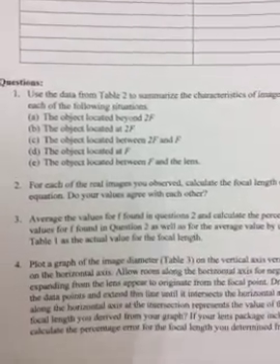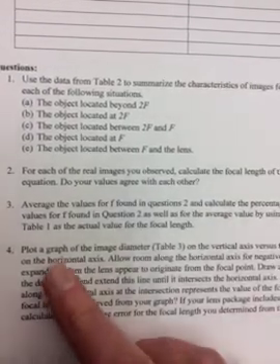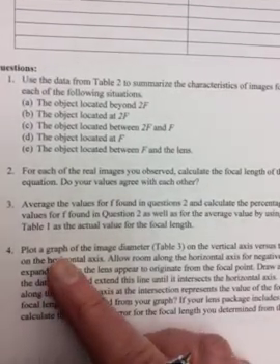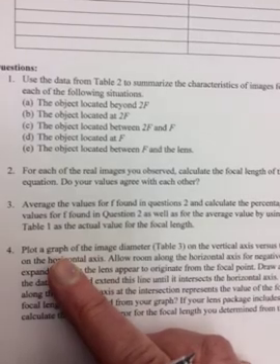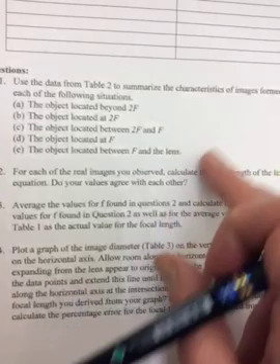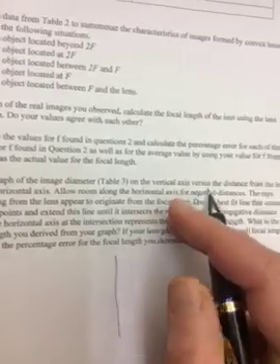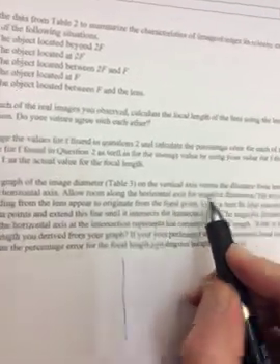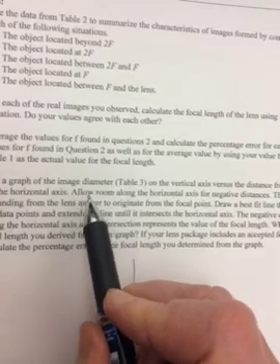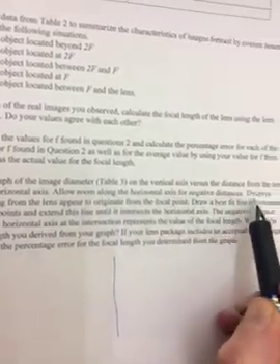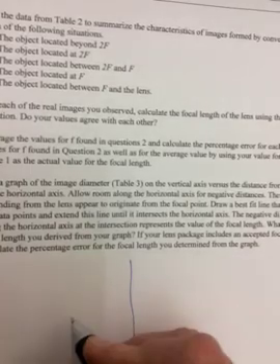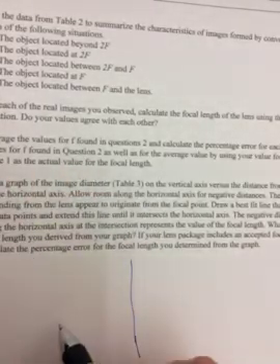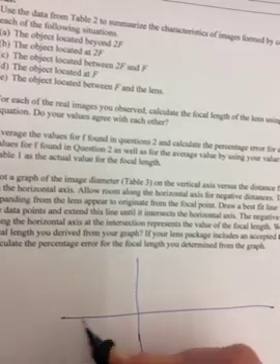Question 4 has to do with the concave lens. So it says, plot a graph, of course on graph paper, and of course a full page graph, not this tiny little thing in the upper corner. So plot a graph of the image diameter, so this one, on the vertical axis, okay, and the distance on the horizontal axis. Then note it says, allow room along the horizontal axis for negative distances. So this time on your graph paper, you can't go all the way over to the edge. You need to leave some space on this side.